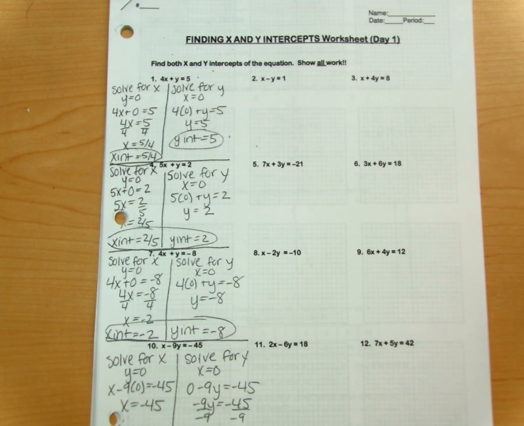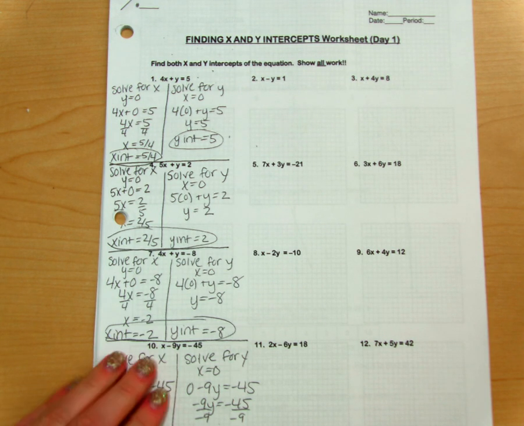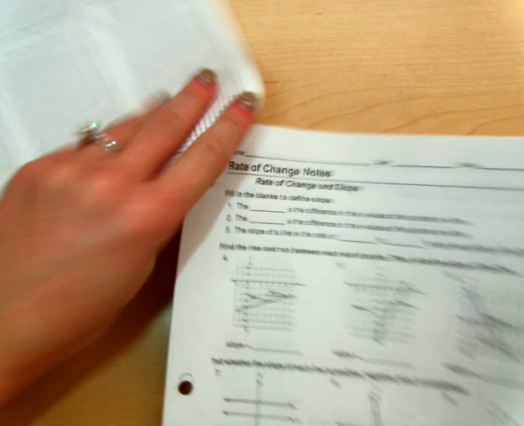Today we are going to be learning about slope. What you are going to need is your packet, a pencil, and a calculator. At any time, please pause or rewind the video if you need to. If you have already learned part of this lesson, please fast forward to the part that you need to catch up on. We're going to start today with rate of change notes and slope.